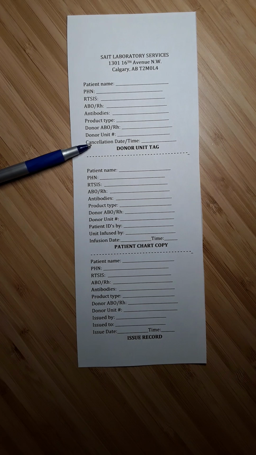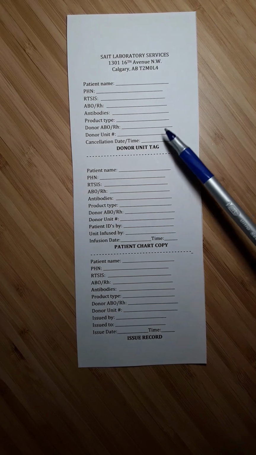And then on the top portion of the tag, you're going to write the cancellation date and time of the type-in screen. So that's when the type-in screen outdates. For a lot of our type-in screens, that's a 96-hour time period from the time of collection. So we've got the top portion of the tag filled out.